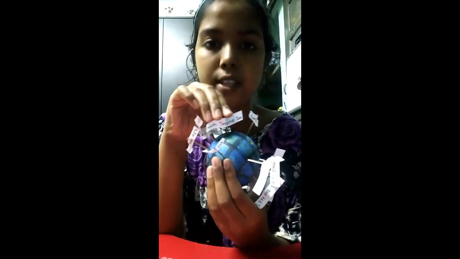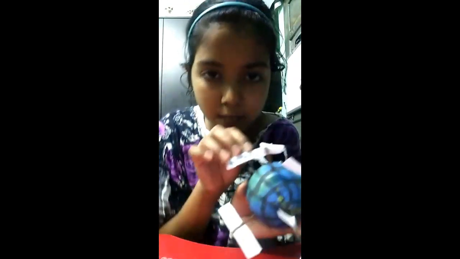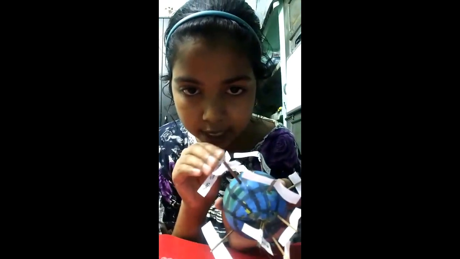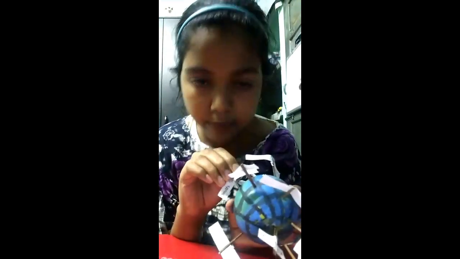Secondly, I am going to show you the temperate zone. So you can see here the North Temperate Zone. You can see, and I am going to show you the South Temperate Zone. So you can see the South Temperate Zone. The North Temperate Zone lies between the Arctic Circle and the Tropic of Cancer. And the South Temperate Zone is located between the Arctic Circle and the Tropic of Capricorn.